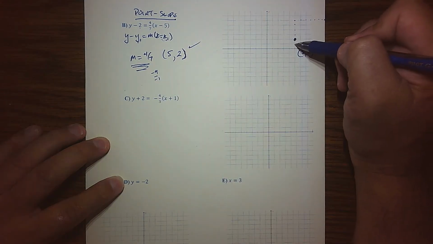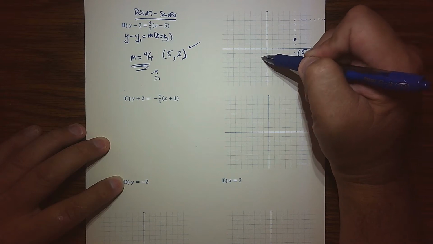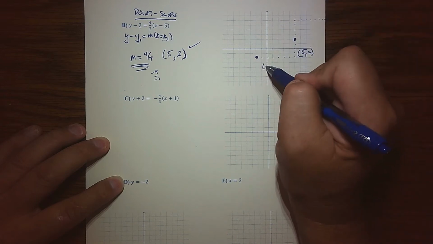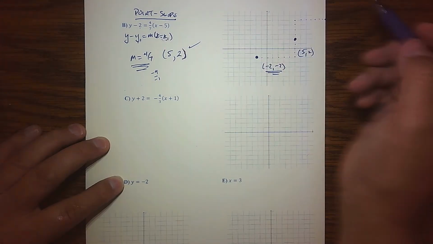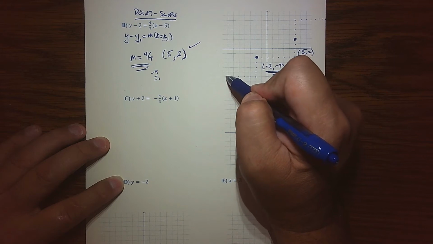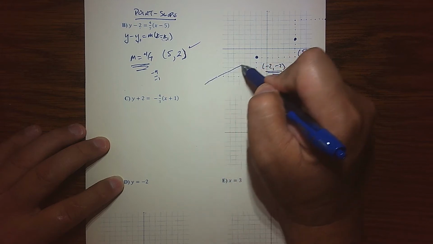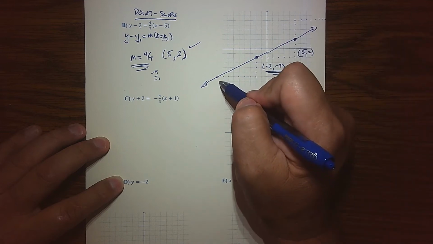I can go down 1, 2, 3, 4, then 1, 2, 3, 4, 5, 6, 7. Right? I guess we have -2, -2 on the graph. Again, you could easily check that by plugging it in. 1, 2, 3, 4, 1, 2, 3, 4, 5, 6, and 7. So there would be the graph of this equation, keeping it, right?